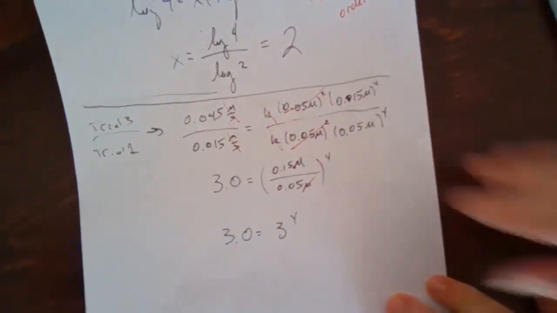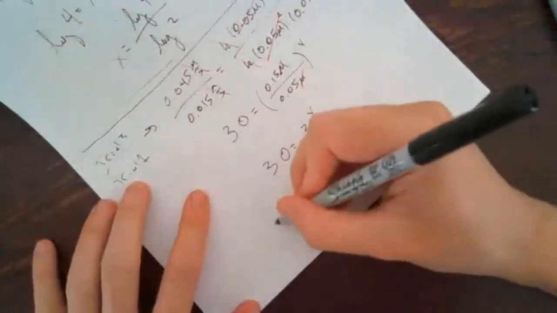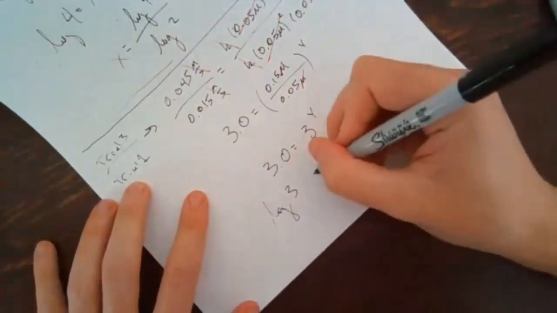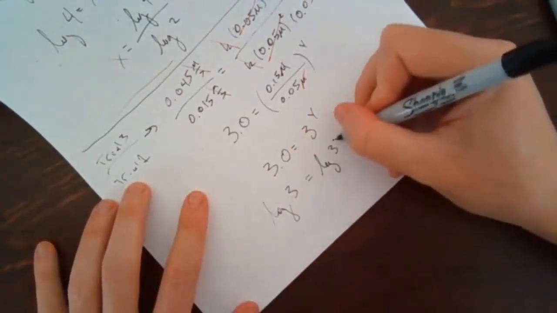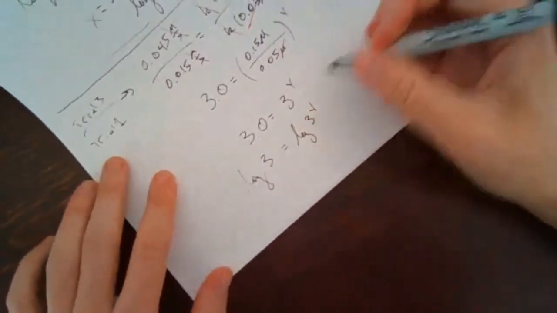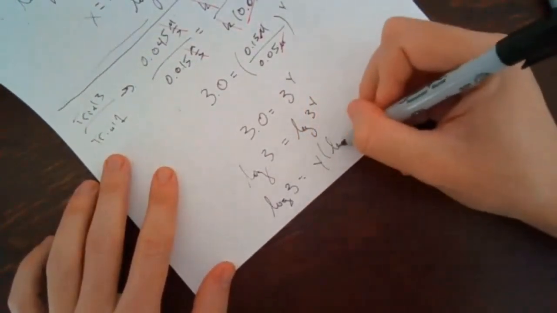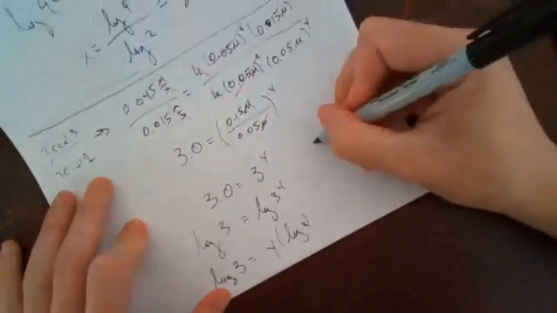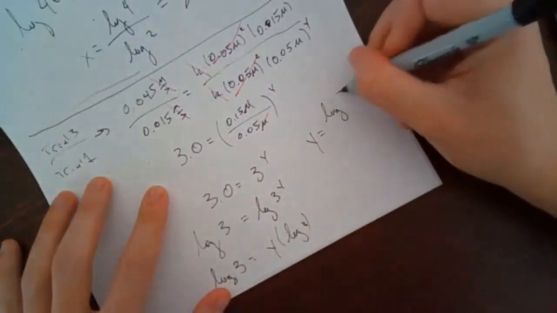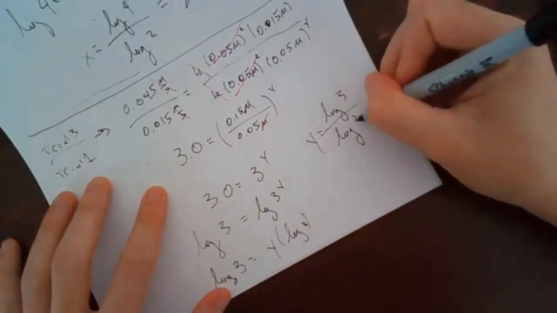And if I want, I can do my logarithm. You may be able to see this one. I get that the log of 3 is equal to the log of 3^y. And then I get that the log of 3 is equal to y times the log of 3, which eventually tells me that y is the logarithm of 3 divided by the logarithm of 3.